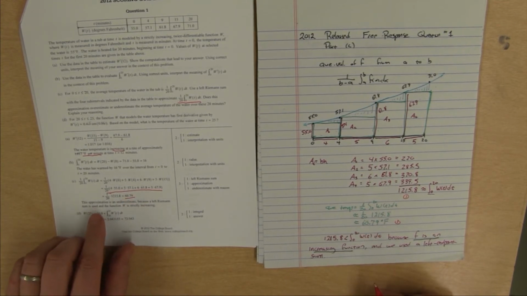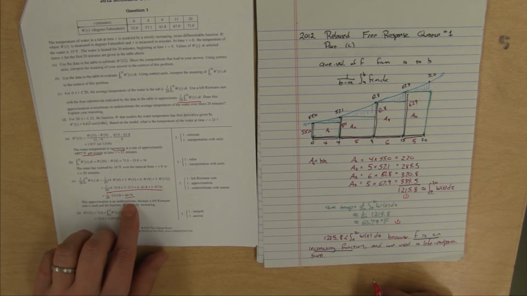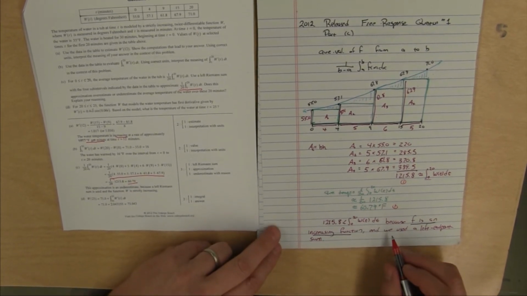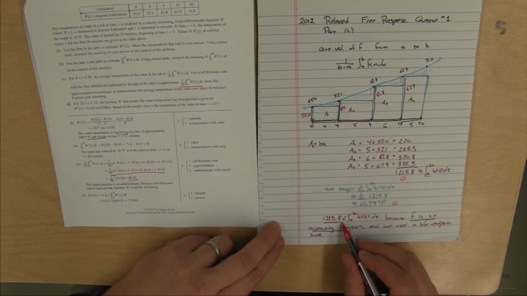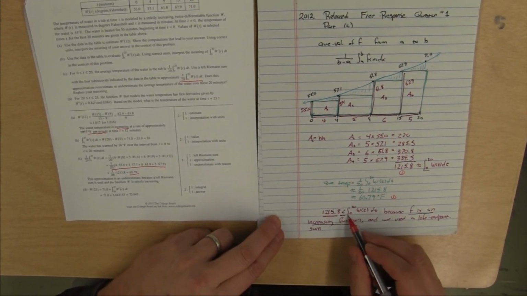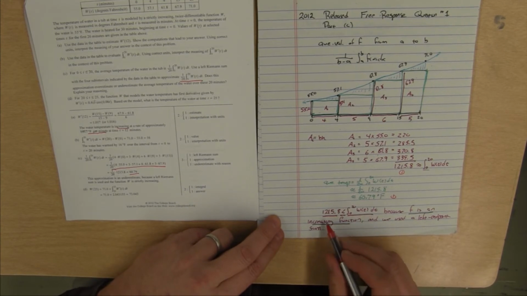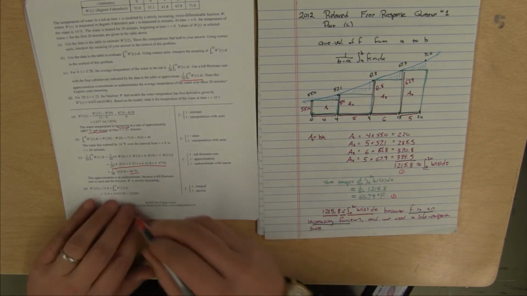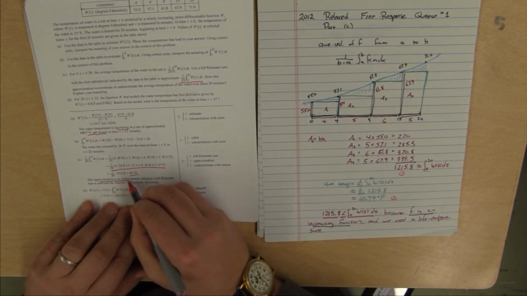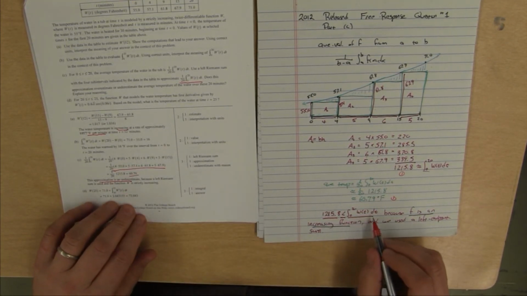And then the last thing they say is, this approximation is an underestimate. Now I did not use the word underestimate, but I did write this. Here's our approximation, and I said that it was less than the actual value of the integral. So I think we can say mathematically, this is equivalent to saying that the approximation is an underestimate. So I think I'm going to get the point for writing that.